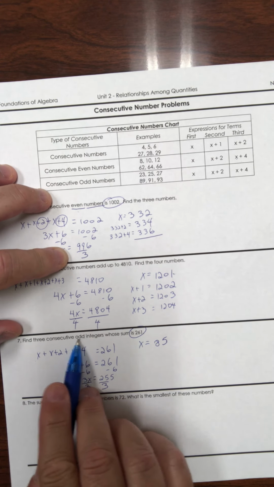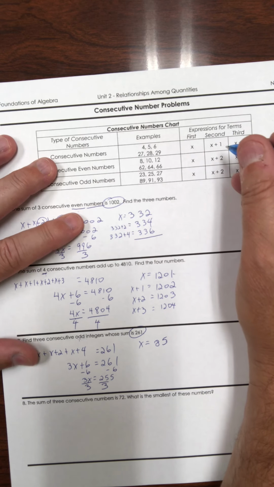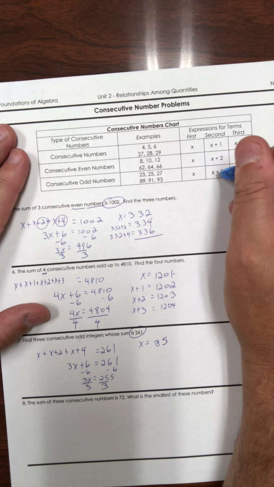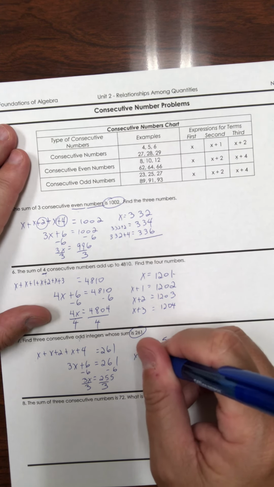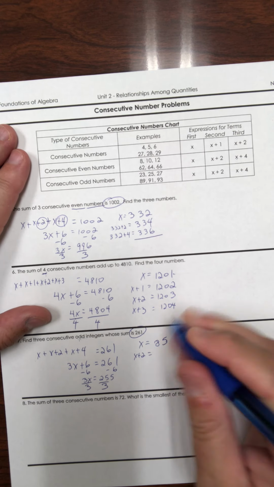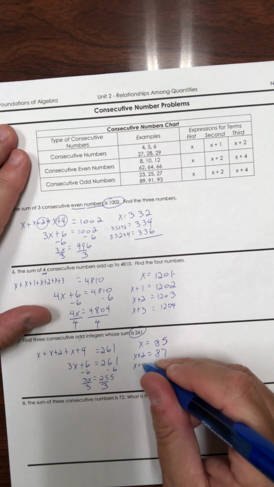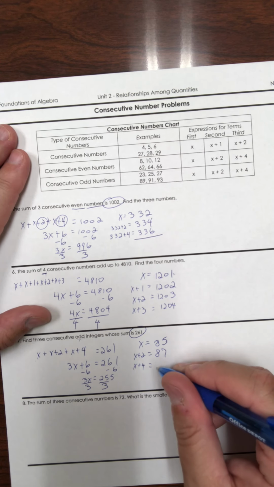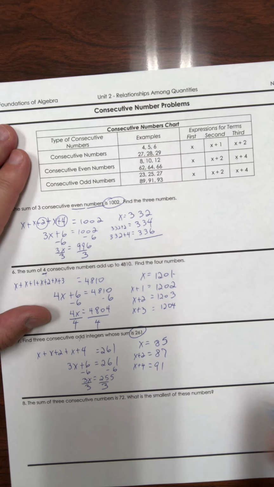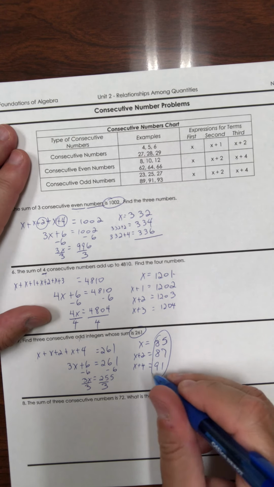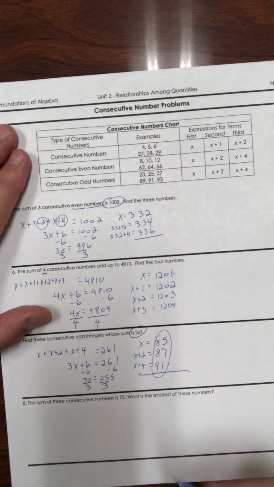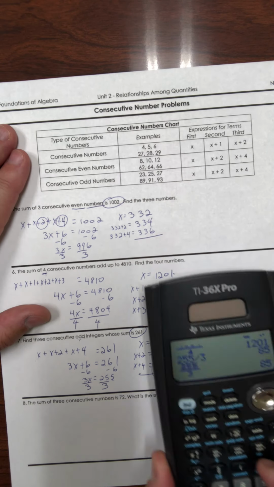So now to figure out your next number, that is an odd number, so we're off to a good start because I was looking for odd. So next, I need to add 2, so I need an x plus 2, so I need 85 plus 2, that gives me 87. And then next I need to do x plus 4, that gives me 87 plus 4, that gives me 91. So there are my three consecutive numbers. If I add all those up, I will get 255, so I know I'm correct.